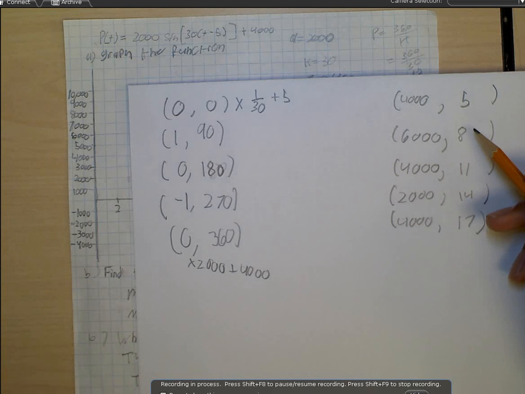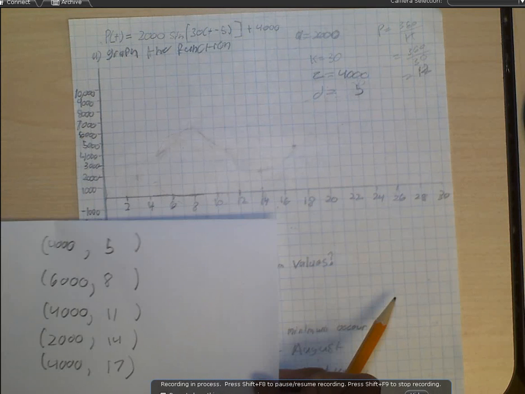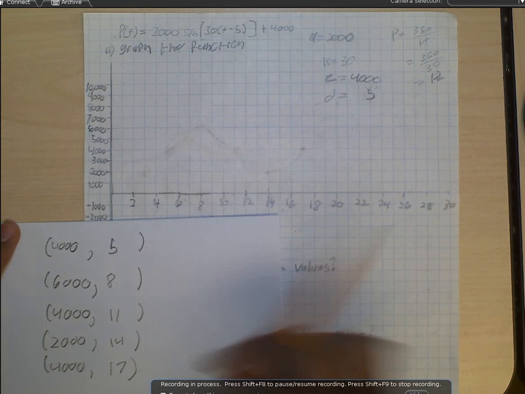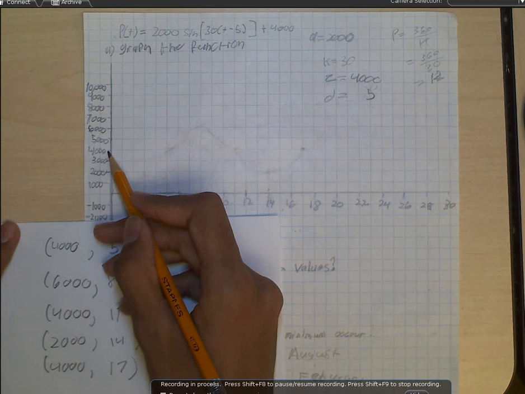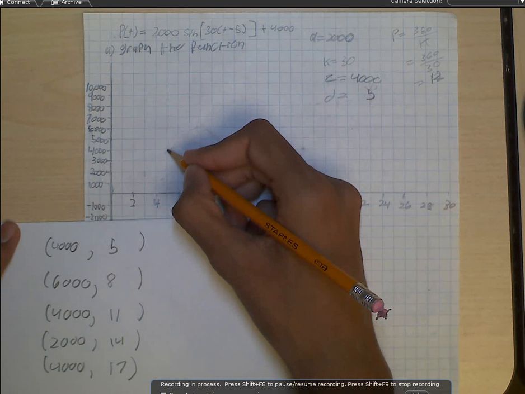And all that's left is just to plot these. I'm going to move this to the side here so you guys can see. So this is 4,000 and 5. We'll move to 4,000.